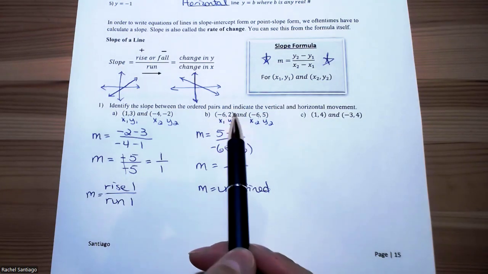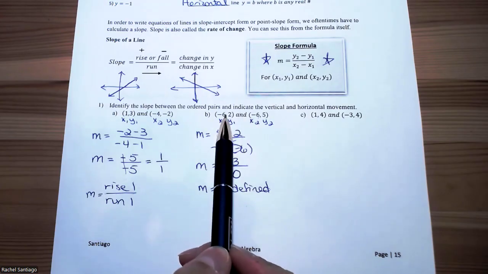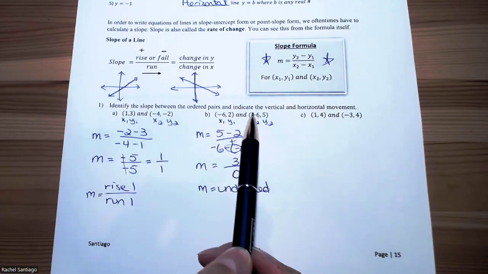So when we graph it, it's straight up and down, this vertical line, and it actually has the same equation as the numerical coordinates of your x coordinate. So take a look at your points for a moment. -6,2, -6,5. They both have the exact same value as their x coordinate, which is -6.